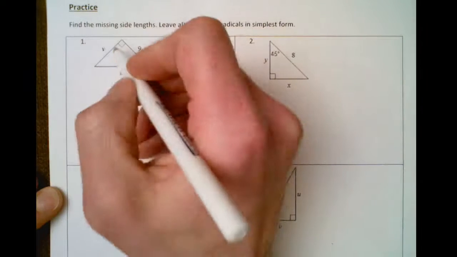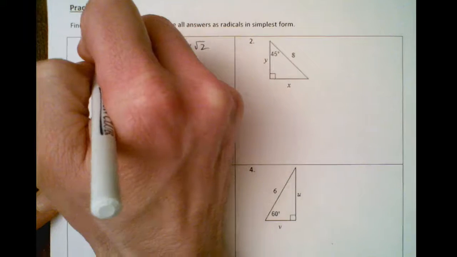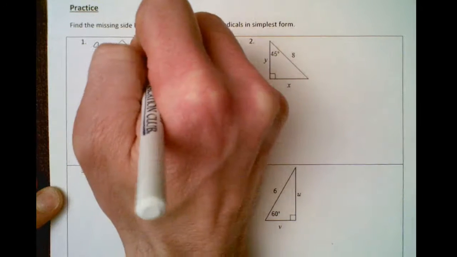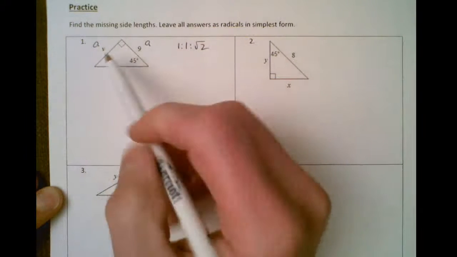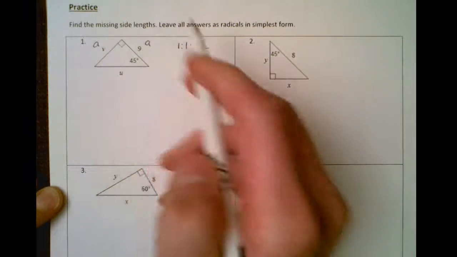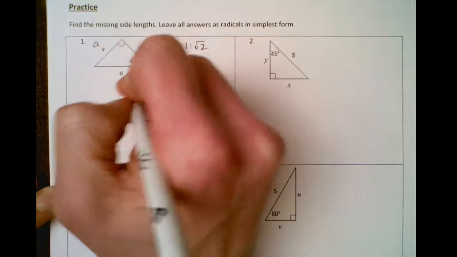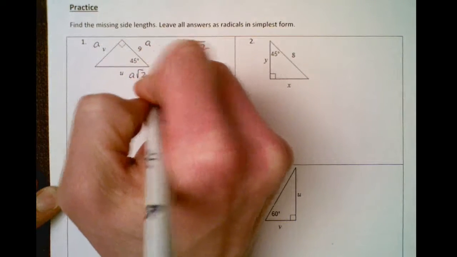Since these are my two legs, I'm going to label those both the same, because remember my 45, 45, 90 is an isosceles right triangle, so the legs have to be congruent. So my two legs are going to be a, which means that my hypotenuse has to be a root 2.